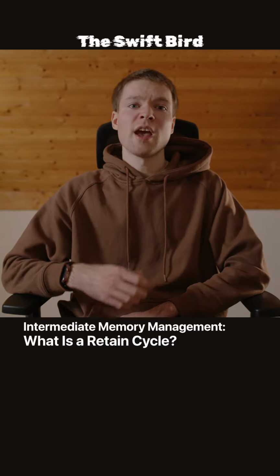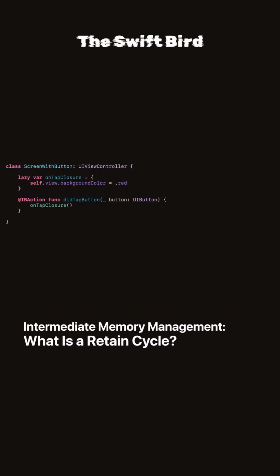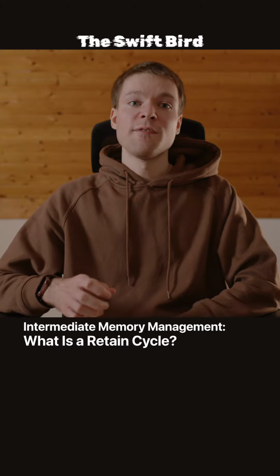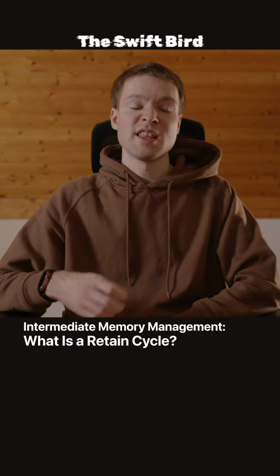In a real scenario, this could be a view controller which needs to perform some action at a later point. The view controller has a property with a closure, and the closure uses some property of the view controller. Because closures in Swift are separate objects, we've got a retain cycle. So even when the view controller is long gone off the screen, it still occupies some space in the memory, and so does the closure.